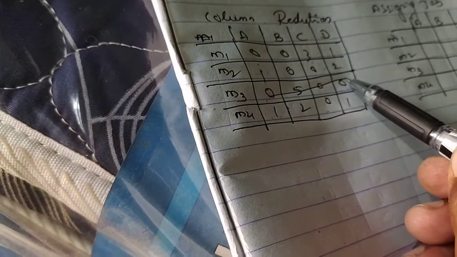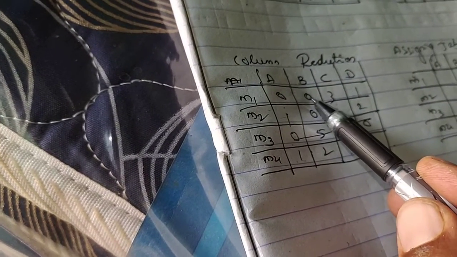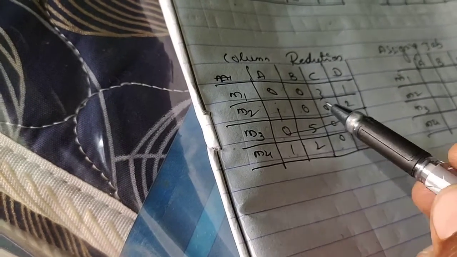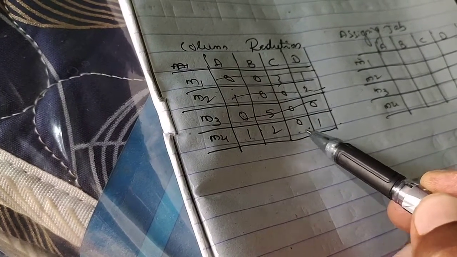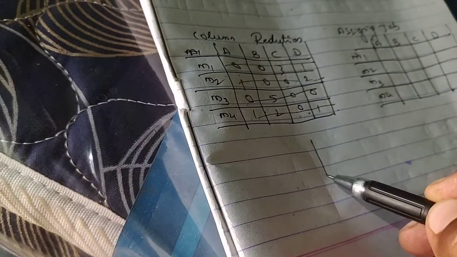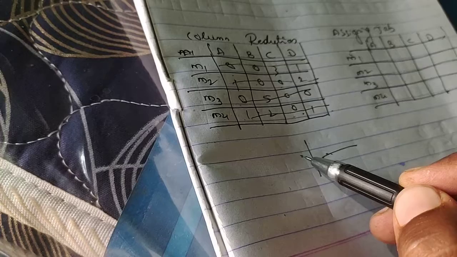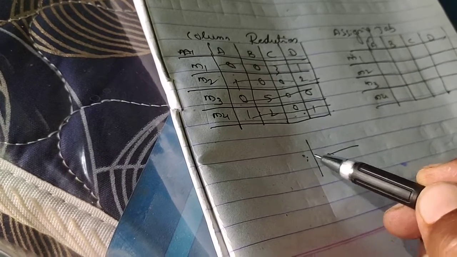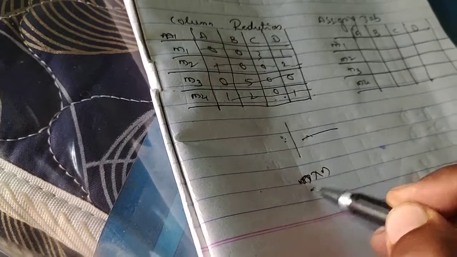First strike out this one, and then come to the first row. This has 2 zeros, and this also has 2 zeros. Anyhow, you can strike out any one, this one and this one, and then come to the last one. It also has a 0, so strike out this one. By striking either vertical or horizontal lines, the addition of horizontal as well as vertical lines should give n, where the matrix is n by n.